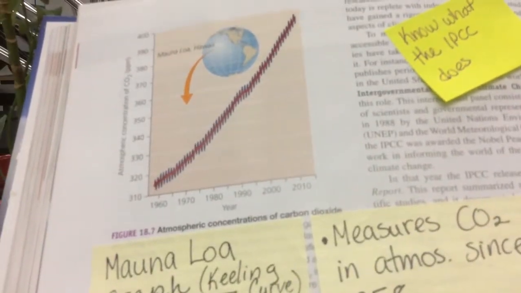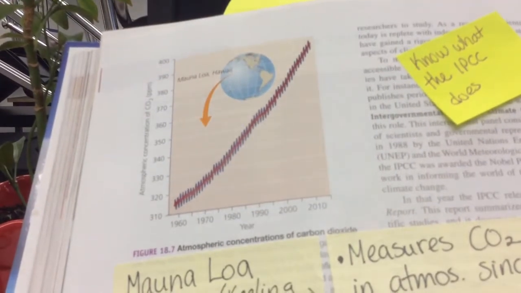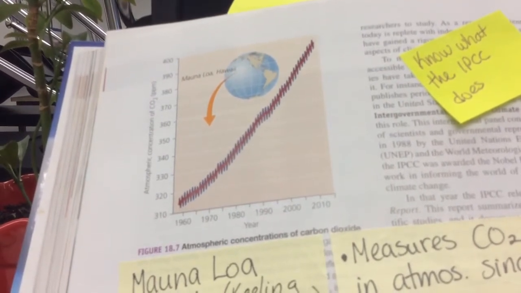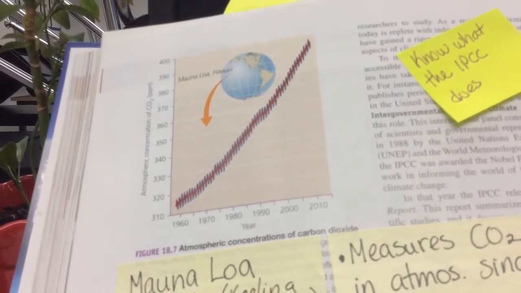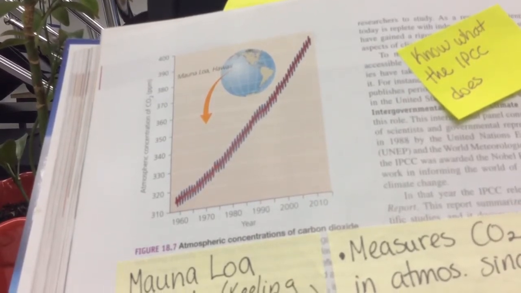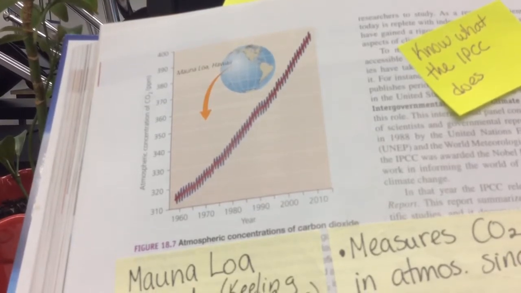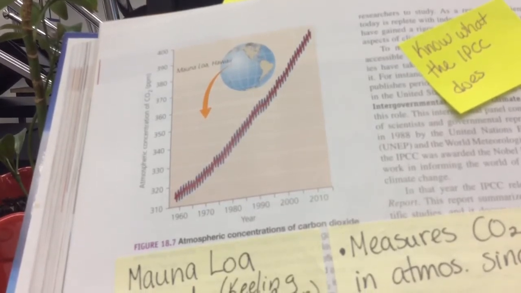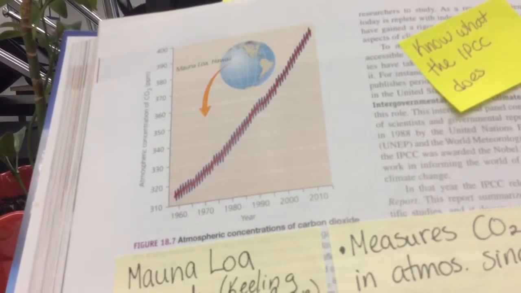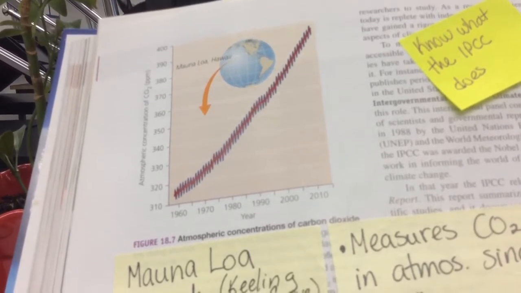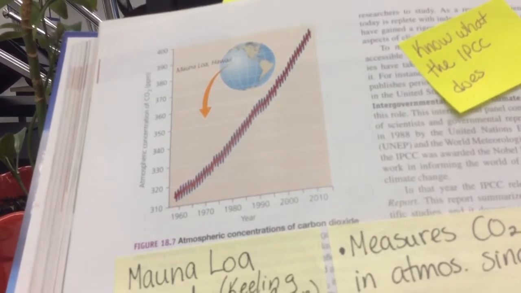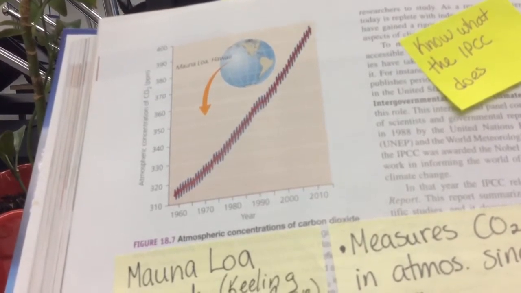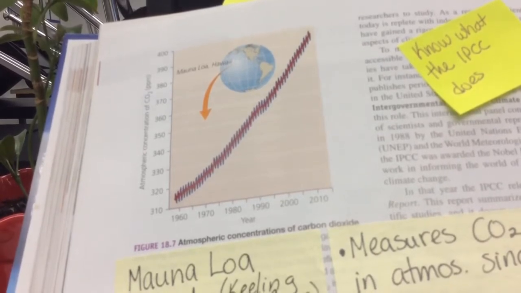All right, going on 2 pages to 492, we have the Mauna Loa graph. Mauna Loa Observatory is in Hawaii, on the island of Kauai. Actually, I'm sorry, it's not on the island of Kauai. It's on a little island that, actually, I don't know what island it is, but it's in Hawaii. And it is a graph of carbon dioxide levels.